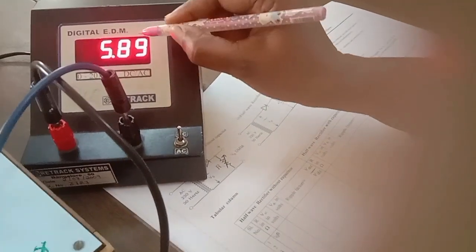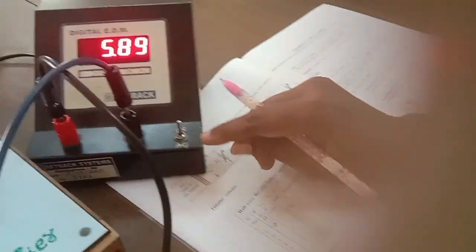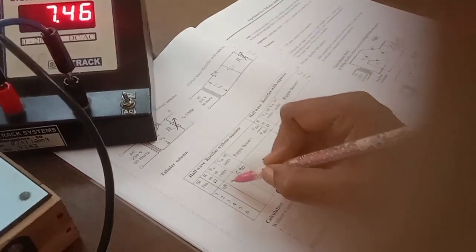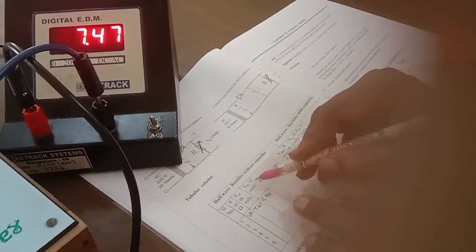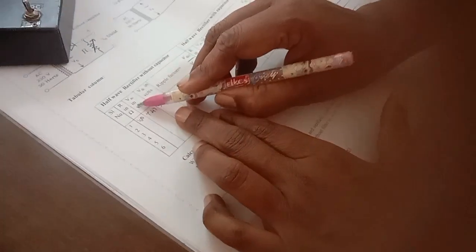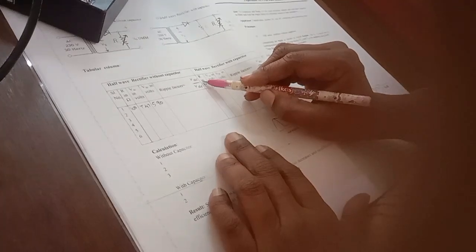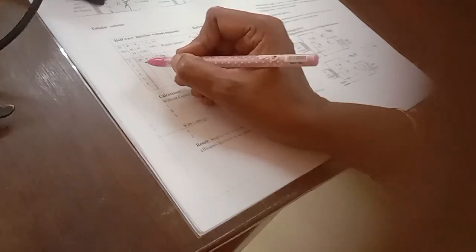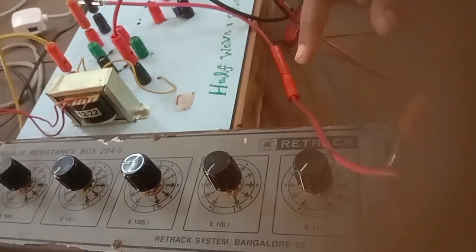What is the DC voltage? 5.90. Right here 5.90. Next change this knob to AC. Note down this AC voltage. It is 7.47. After noting down the DC value and the AC value, calculate the ripple factor by substituting AC and the DC. Similarly, the experiment should be repeated for the 200, 300, 400 and 500.